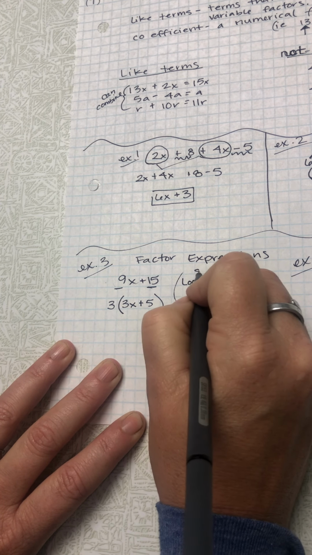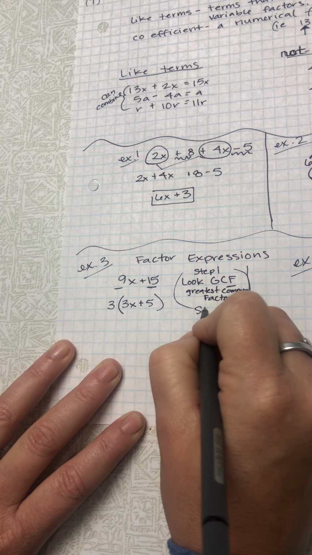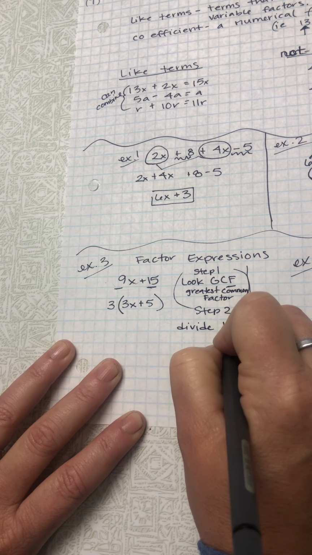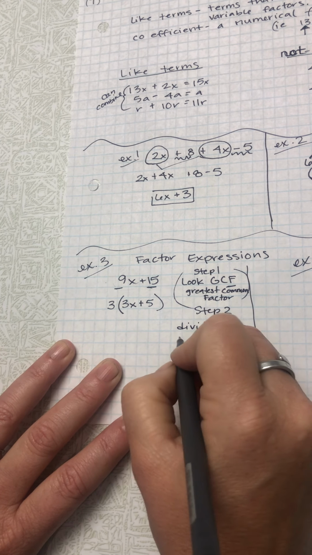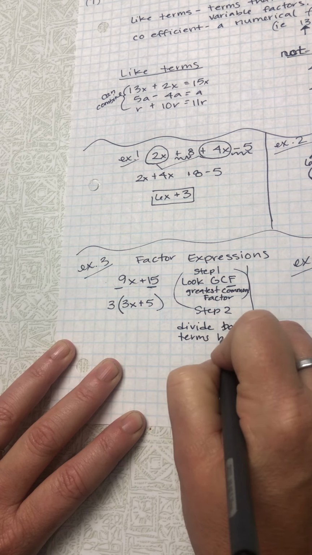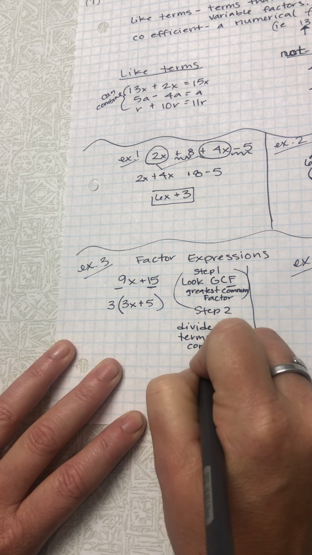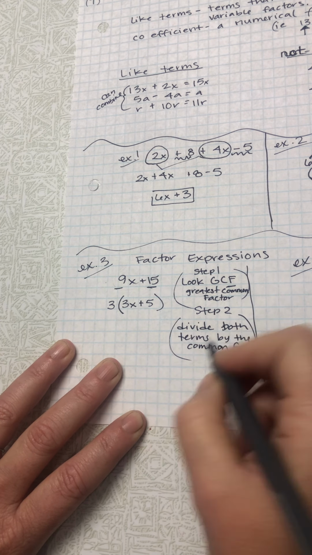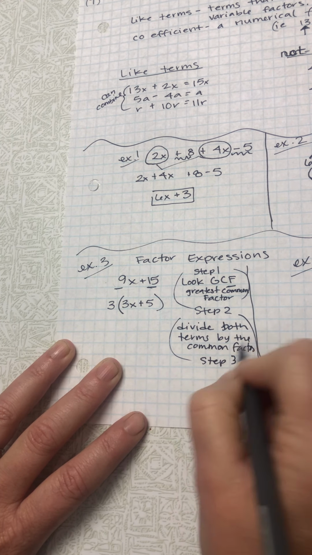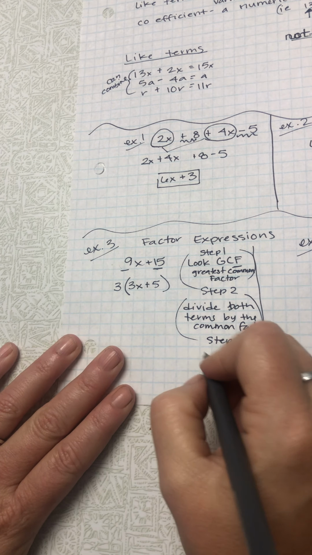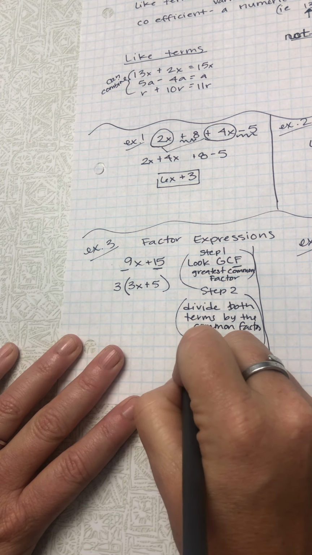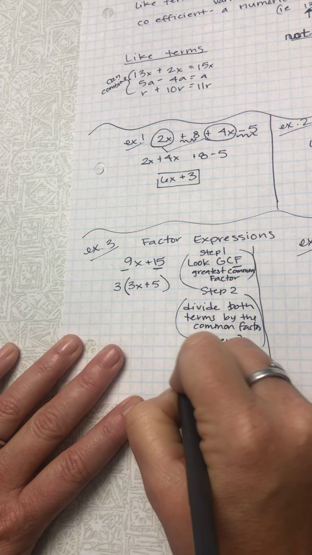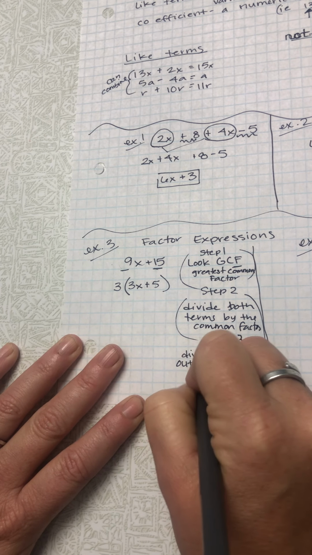So this is going to be your step 1. Divide both terms by the common factor. Step 3. The divisor goes outside the parentheses.